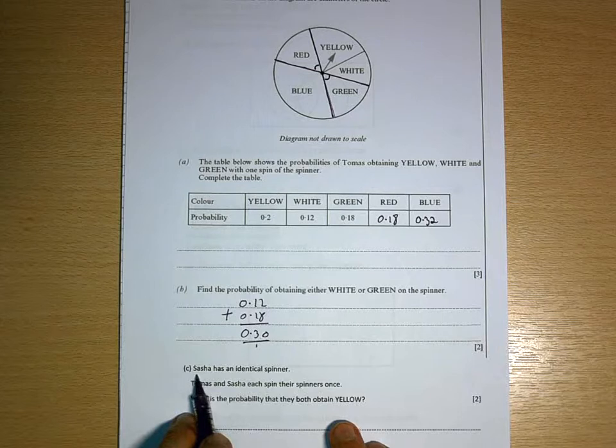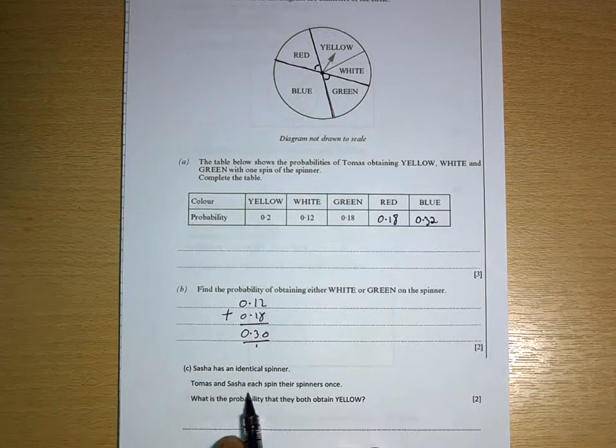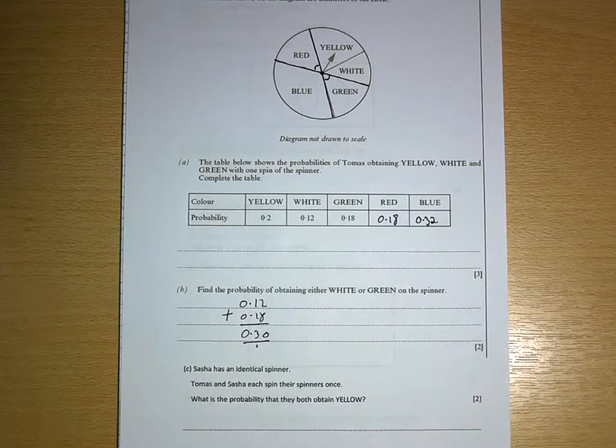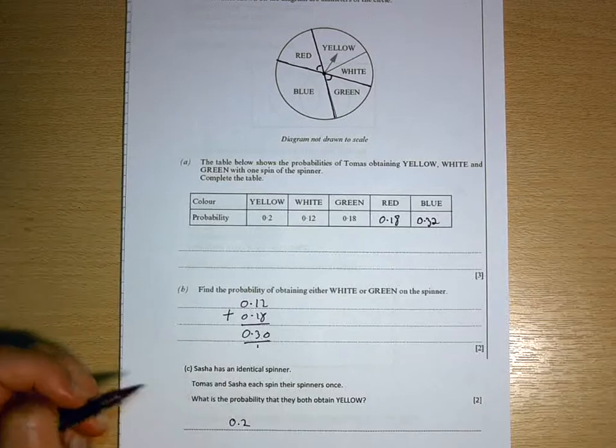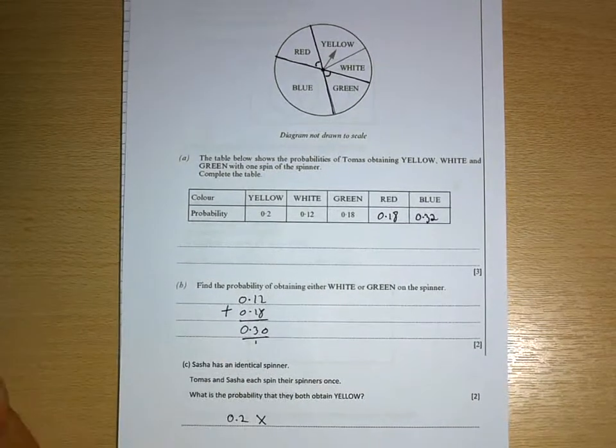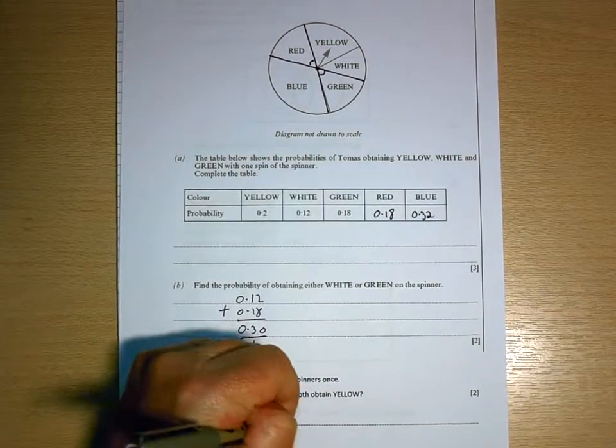So Sasha has an identical spinner. Thomas and Sasha each spin their spinners once. What is the probability they both obtain yellow? So yellow for the first one and yellow for the second one.